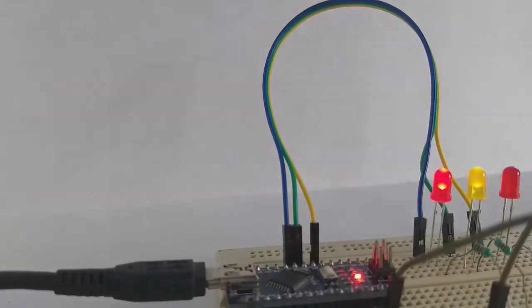So guys, you can also edit your code and make something different. You can also blink the LEDs and turn them on and off.